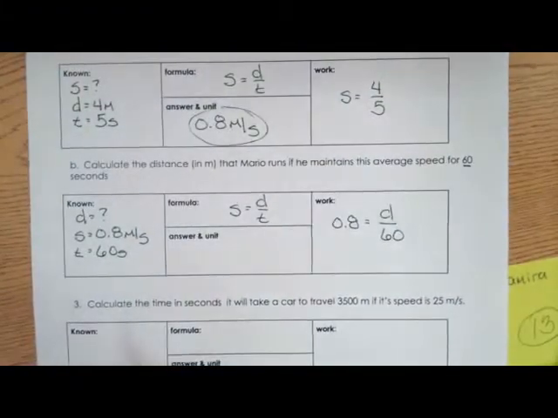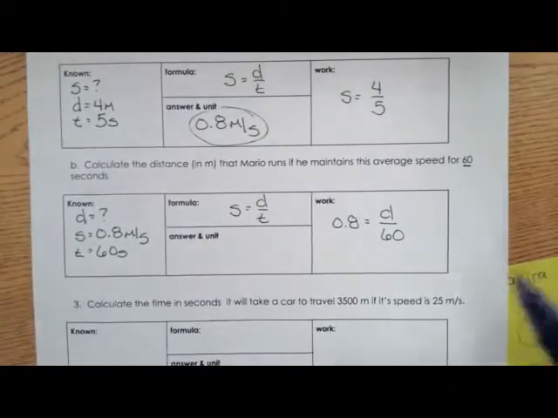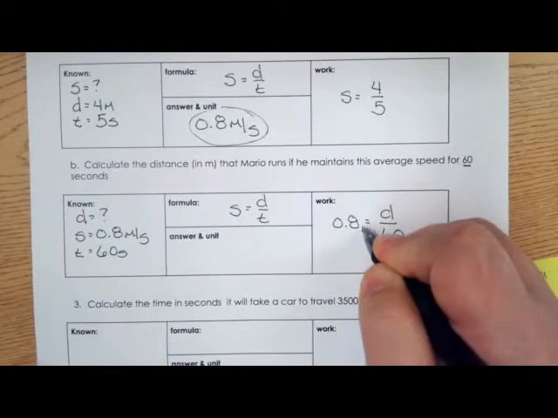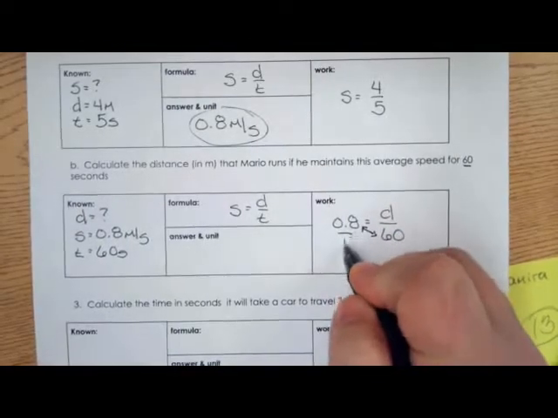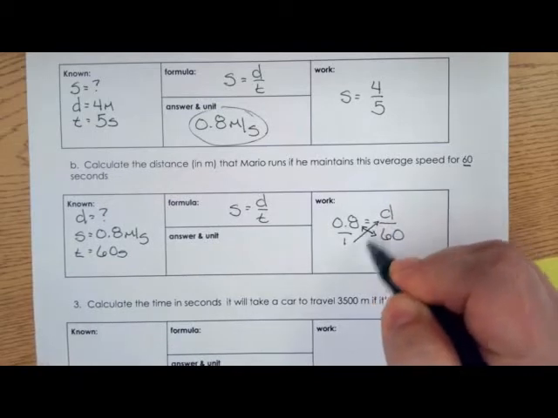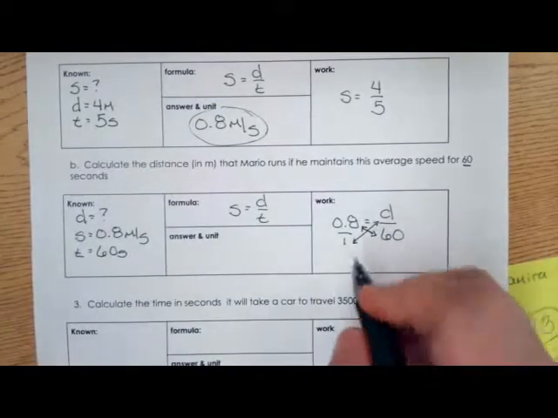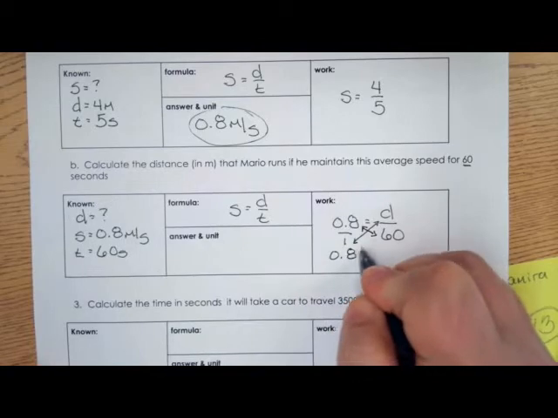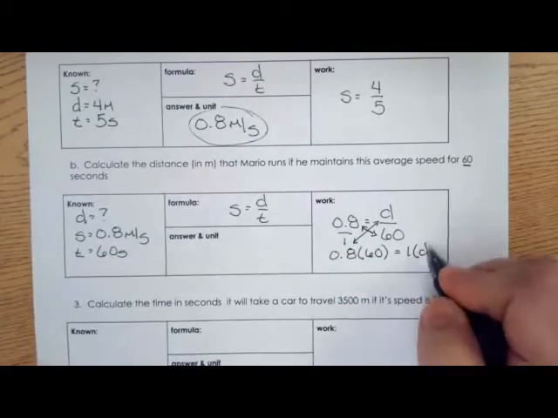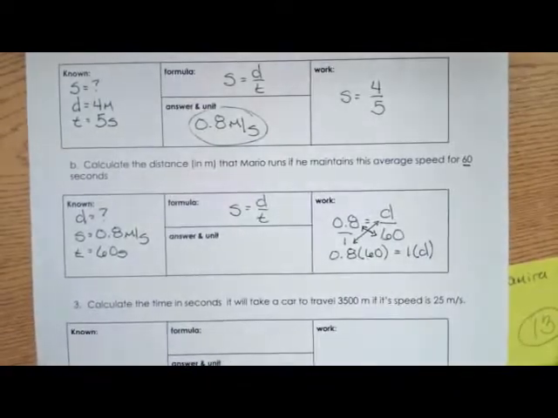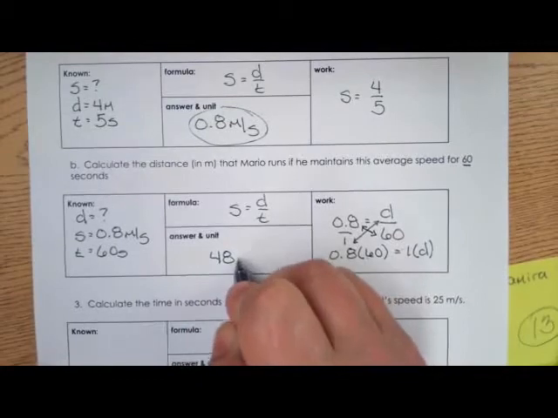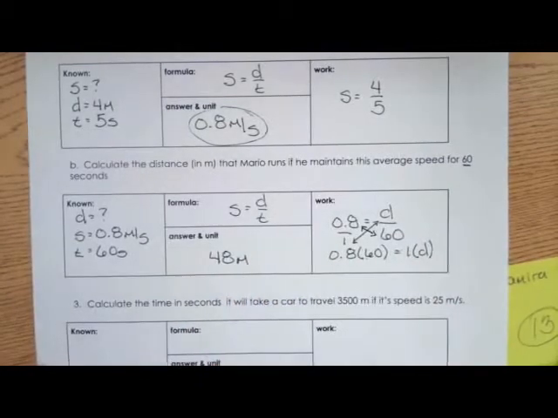Now, there's a couple of ways that you can attack this. I'm going to teach you the Bovin Ninja way. You can multiply these two things together, and if you put a 1 underneath that number, it doesn't actually change anything. And then multiply those two things together and set them equal to each other. So you get 0.8 times 60 equals 1 times D. So multiplying 0.8 times 60, you get 48, and the unit for that is meters.